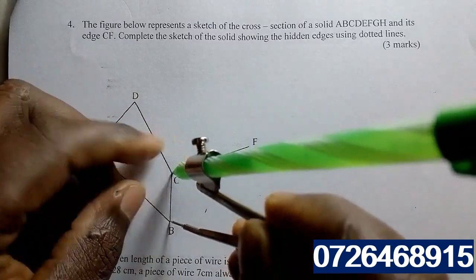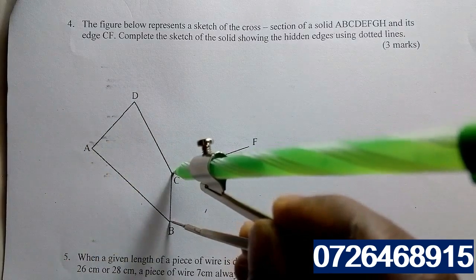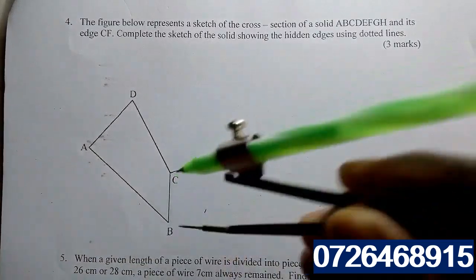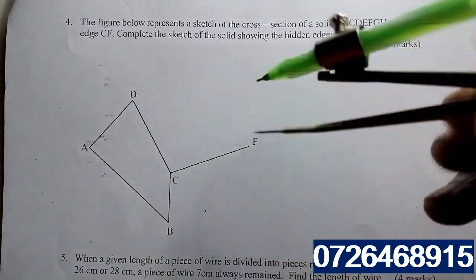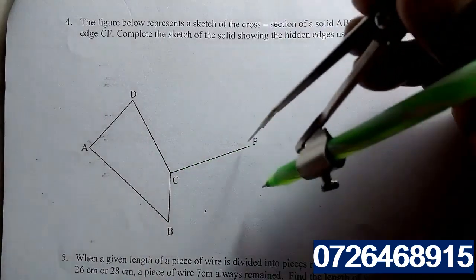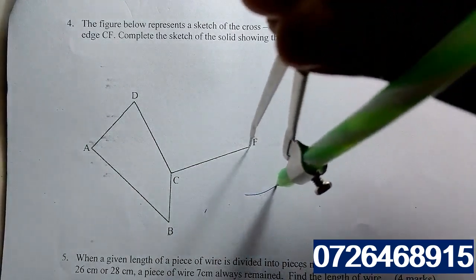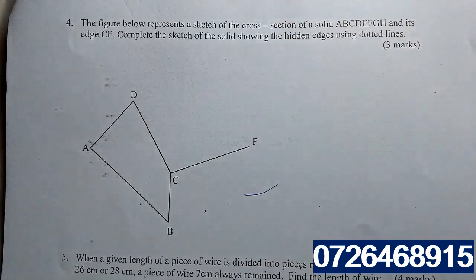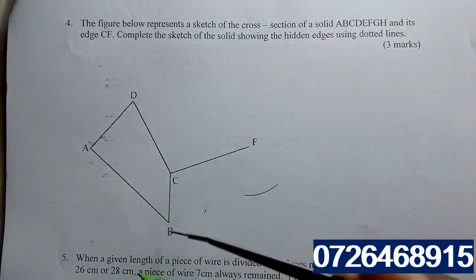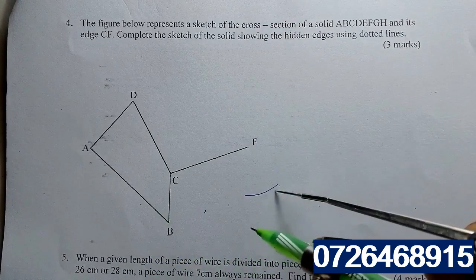Weka hivi. Sawa? Sio hiyo length. Kuja pande hii ikiwa imetoshana, unasimama hapa. Simama hapa. Mark hapa. Sawa? Haya, lakini unajua pia CF na B this will be the same.